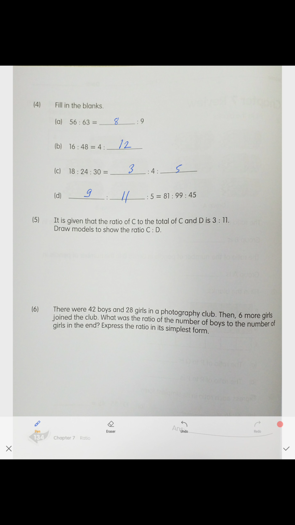Very easy. Next one. It's given that the ratio of C to the total of C and D is 3 to 11. Draw models to show the ratio of C and D. You have a ratio of C, which is 3, and the total is 11.